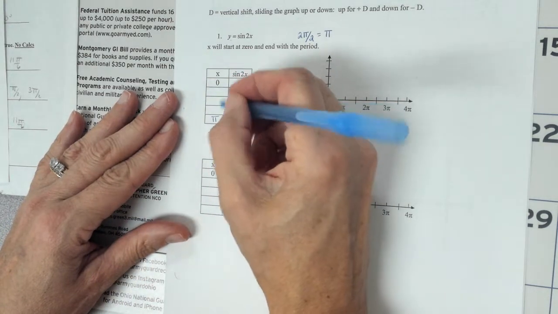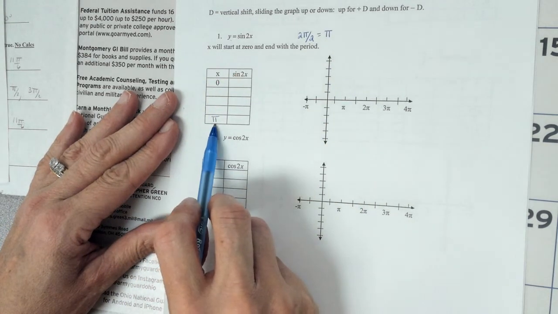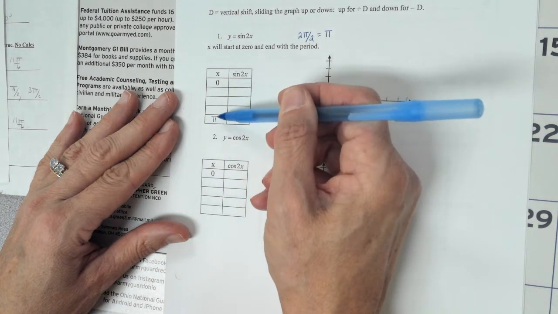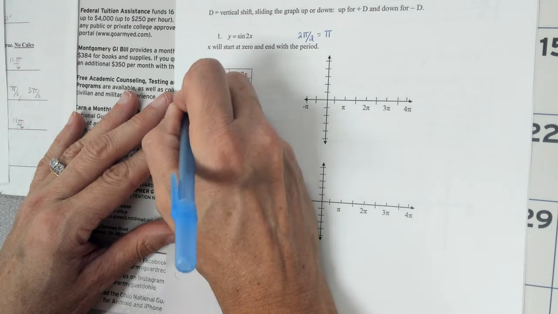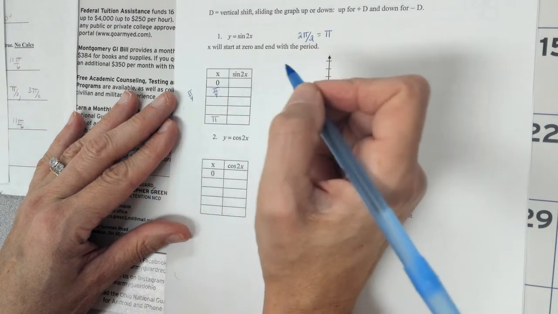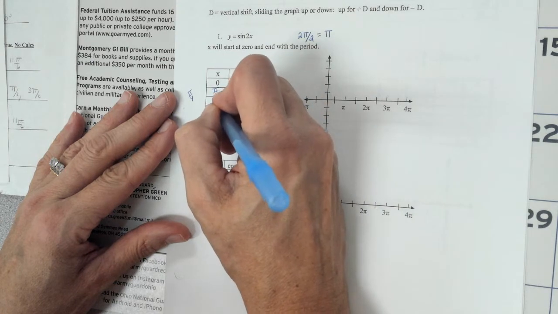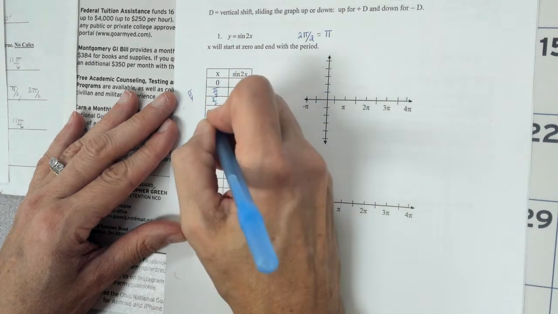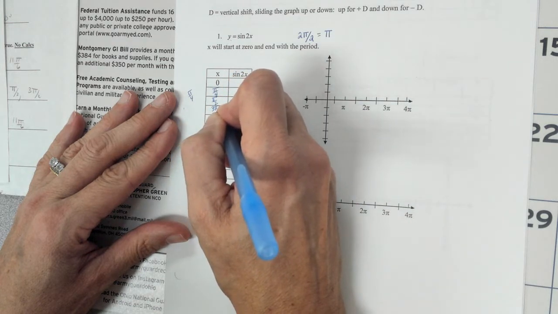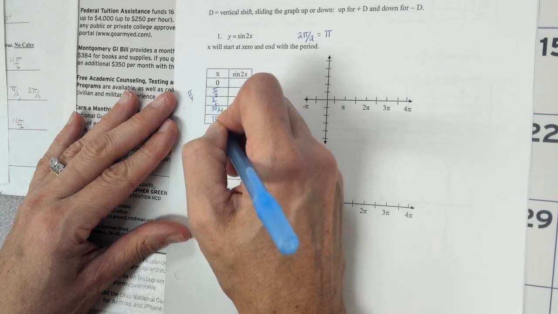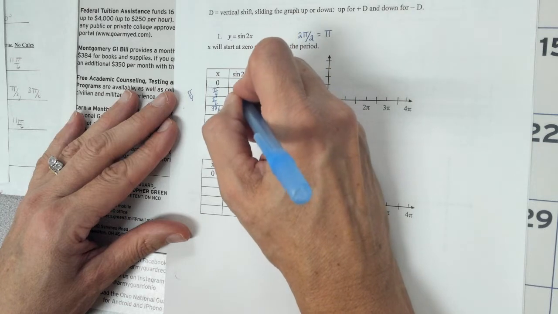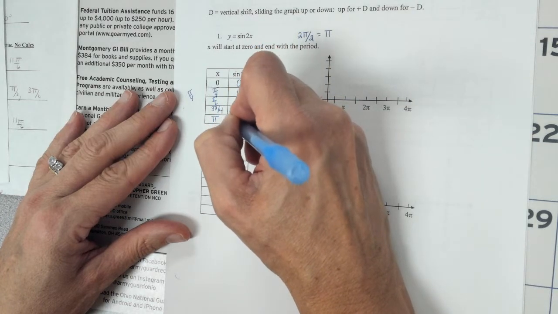And then for these increments, we always take our period and divide it by 4, and that's what I'm going to be going by as I move across this period. So pi over 4 is my interval. I'll start at 0, go to pi over 4, then add pi over 4 to get pi over 2, then 3 pi over 4, and then 3 pi over 4 plus pi over 4 is 4 pi over 4, which is pi. And then I'm going to use my normal sine values, which are 0, 1, 0, -1, and 0.